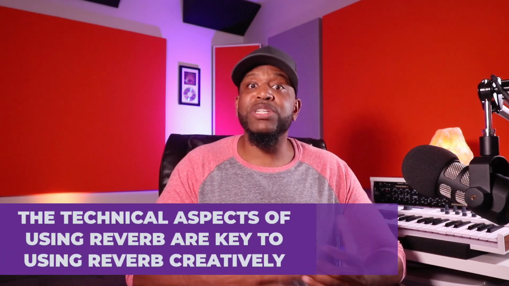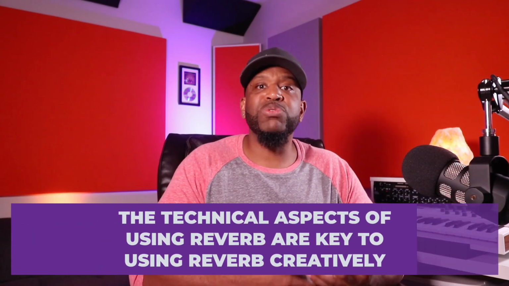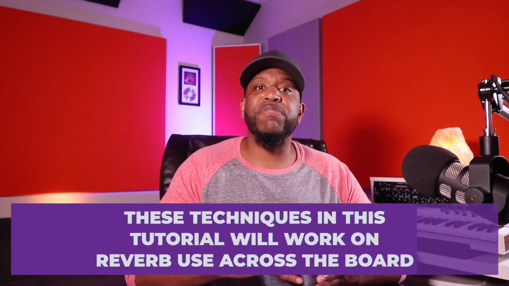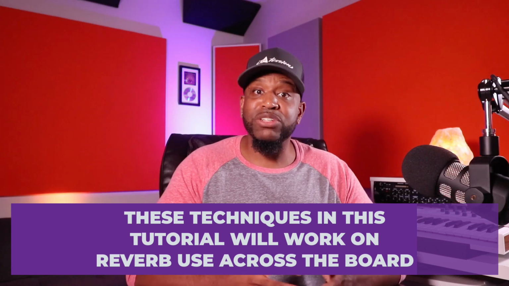Aside from understanding and applying the technical aspects of reverb, using reverb is one of the most creative tools we have in mixing, and understanding how to use it creatively is just as important as learning the technical aspects of using reverb. So in this masterclass, we're going to cover both the technical aspects of applying reverb to vocals and also explore the key creative uses of reverb as well. And even though this tutorial is focused on vocal reverb techniques, remember that a lot of these are fundamental reverb techniques, and the information you'll learn here can be applied to instruments as well.